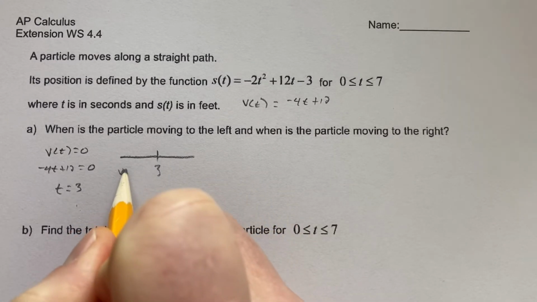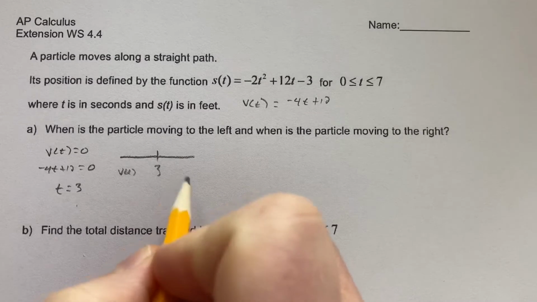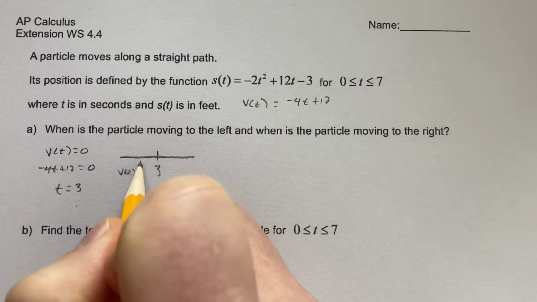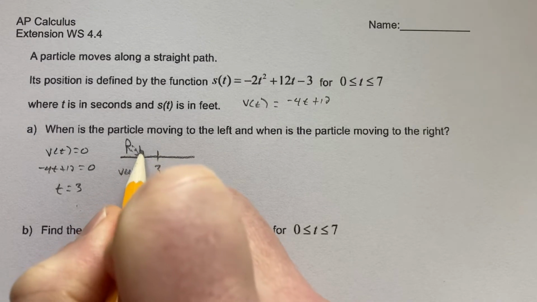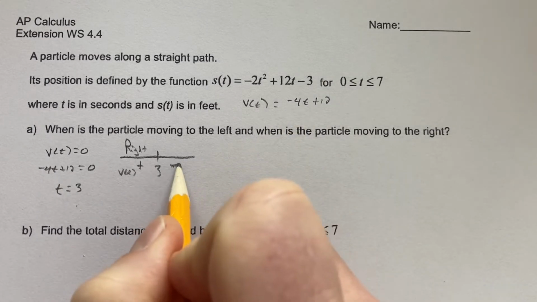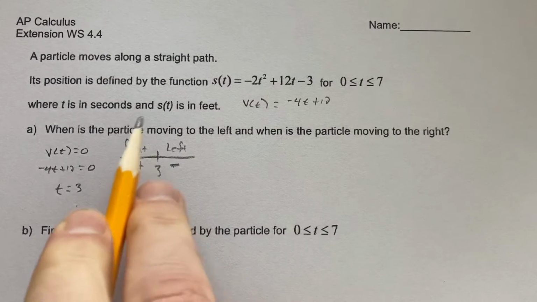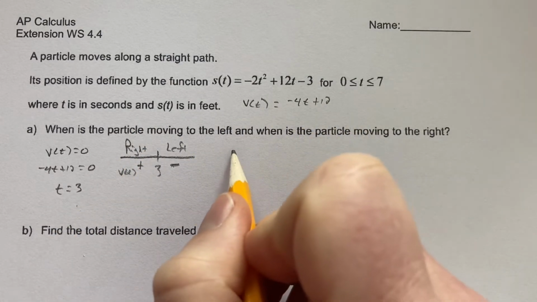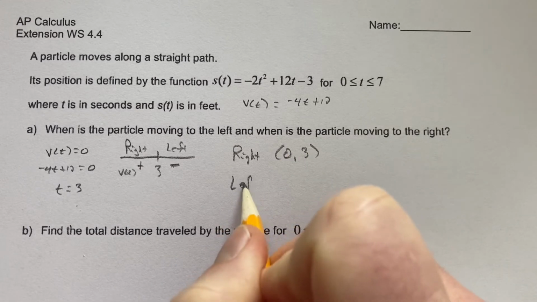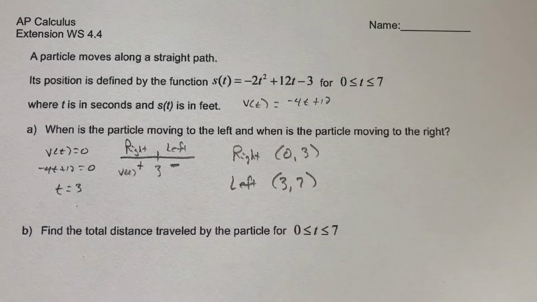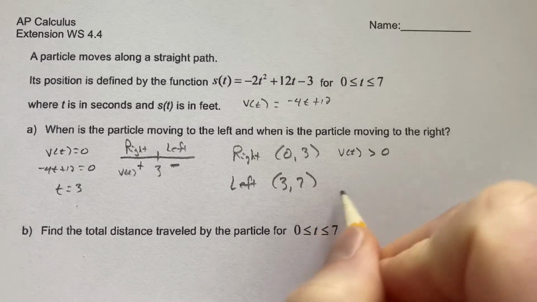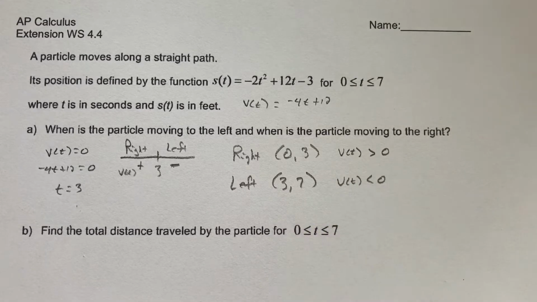Put 3 in here. I'm going to test my velocity on either side of 3, to see if it's positive or negative. If I pick something less than 3, say I pick 0 and put it in, I'm going to get a positive. That means we were moving to the right before 3. If I pick something bigger than 3, say 5, I'm going to get a negative. That means I'm moving to the left. Since this was restricted between 0 and 7, we're moving to the right from 0 to 3, and we're moving to the left from 3 to 7, okay? And again, right because velocity is positive, left because velocity was negative in those spots.